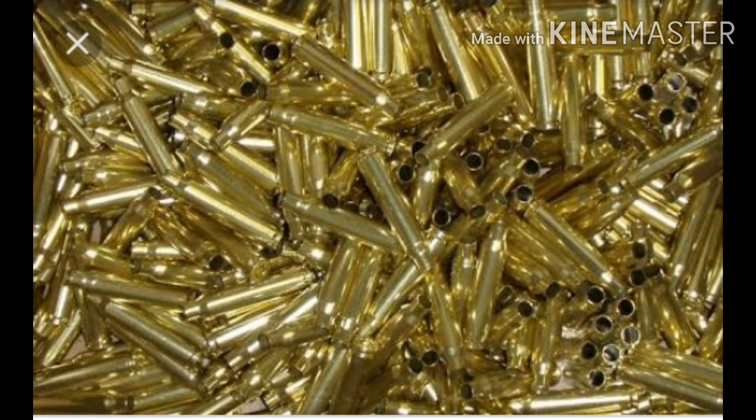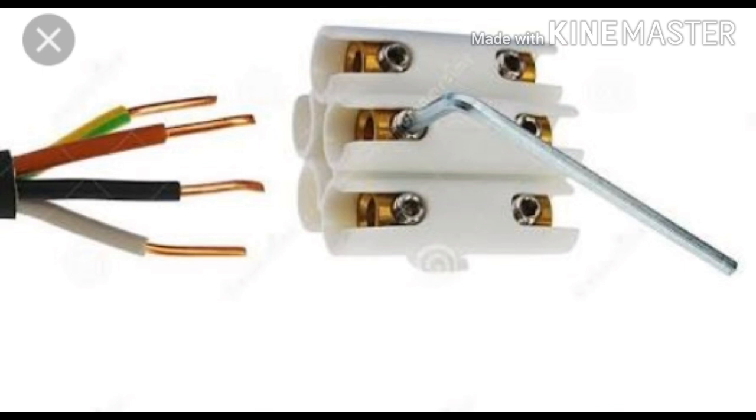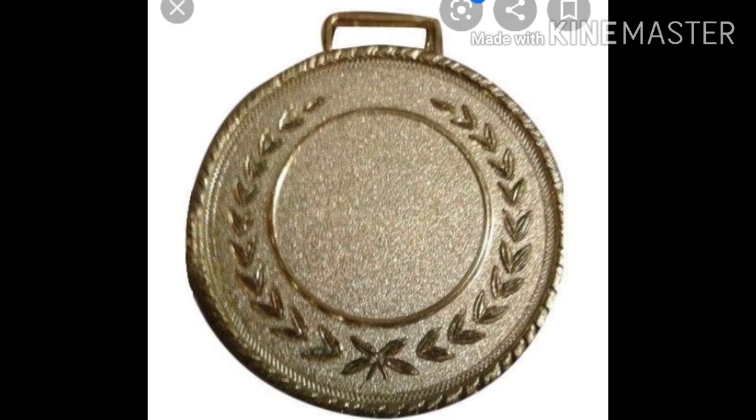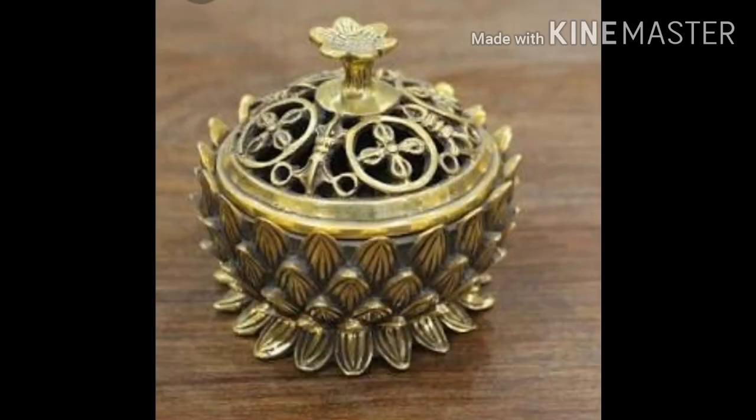Where is this brass used? First one is electrical fittings. In electrical purposes, this brass is broadly used. In the switches, bulbs, and electric connections, brass is mainly used. And for making medals, brass medals in sports and other awards, they are using brass medals. Decorative items.